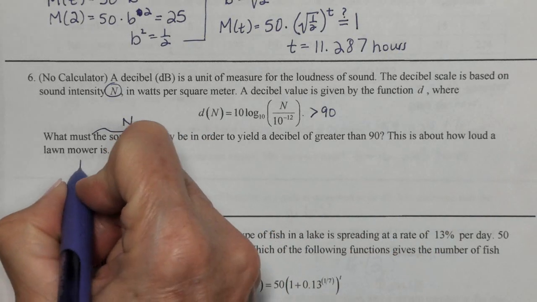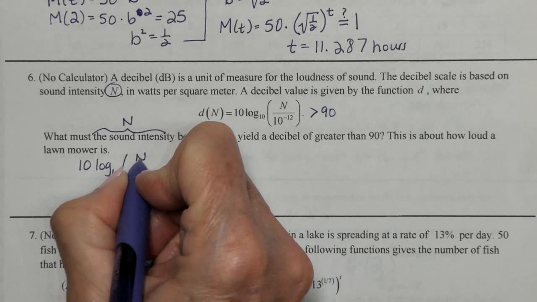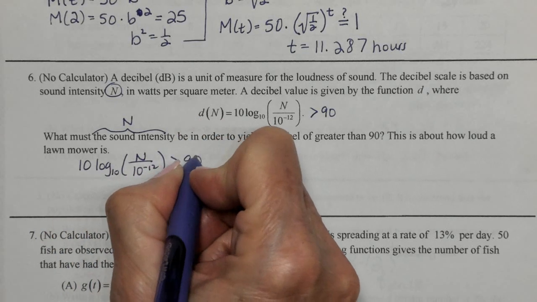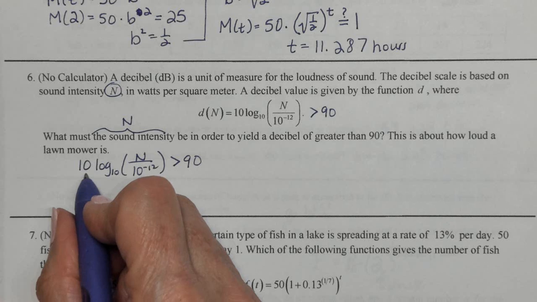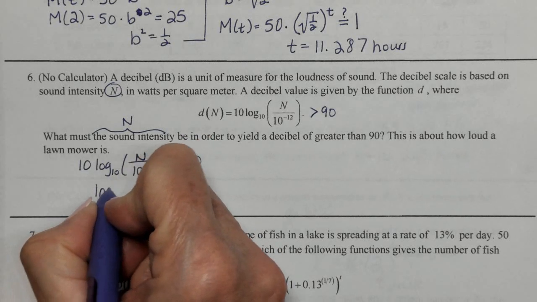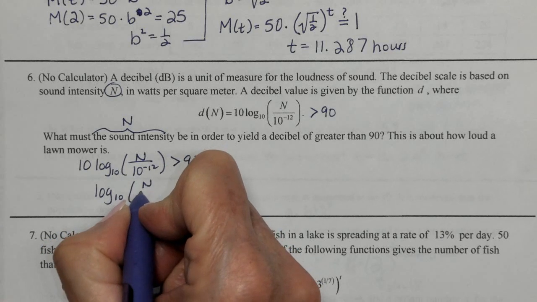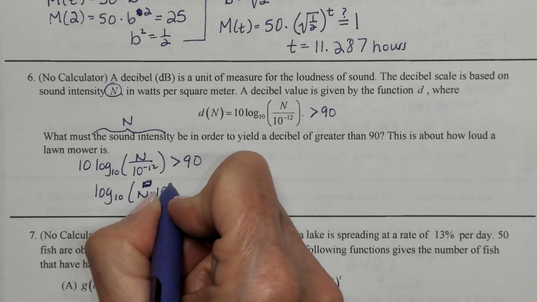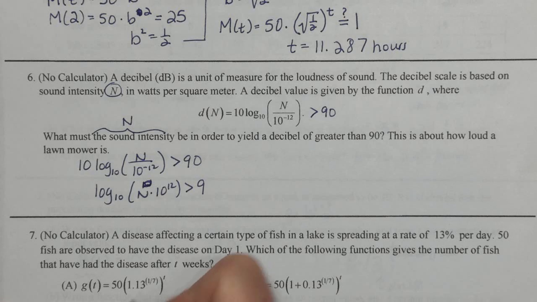This is about how loud a lawnmower is. So I'm going to take this equation and set it greater than 90 and solve for n. It'll give me an interval. Divide both sides by 10. I'm going to write this as n times 10 to the 12th, and that should be greater than 9. Okay?